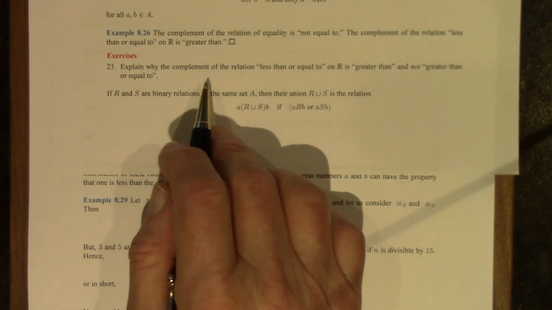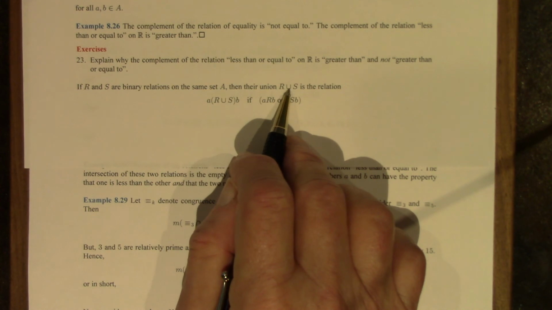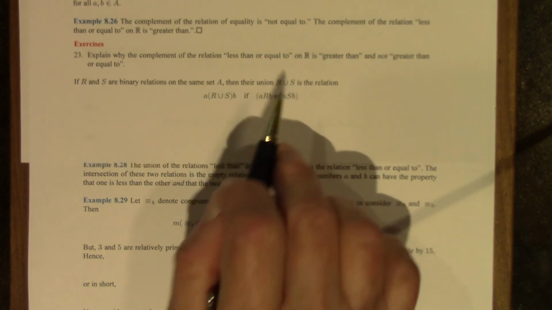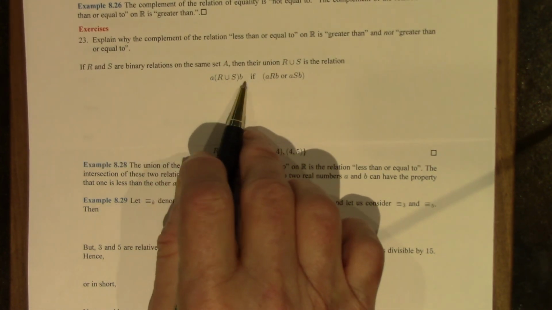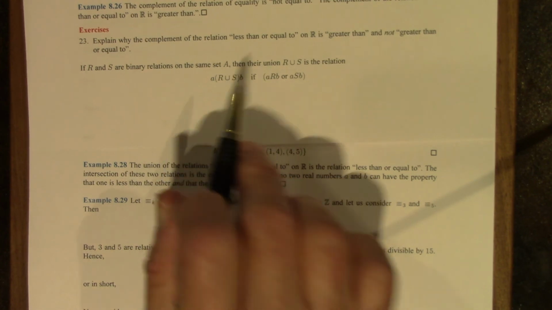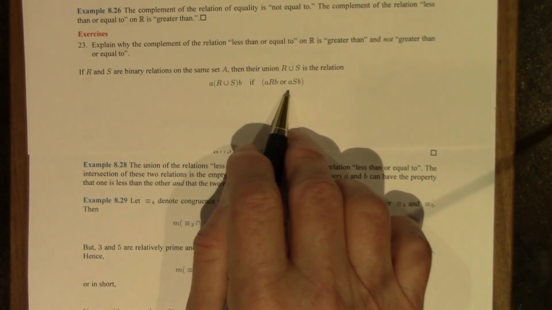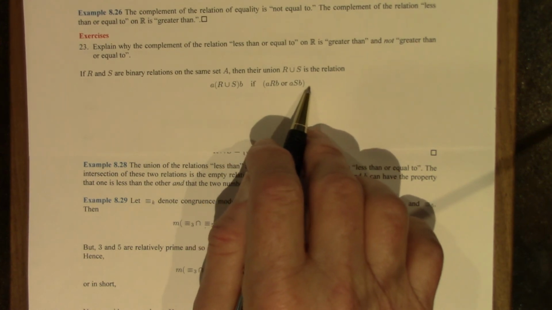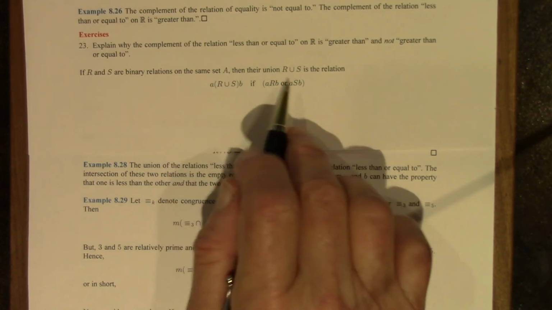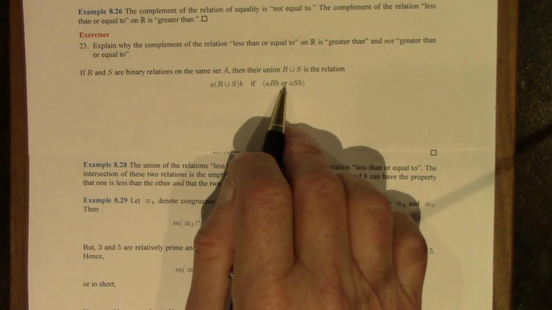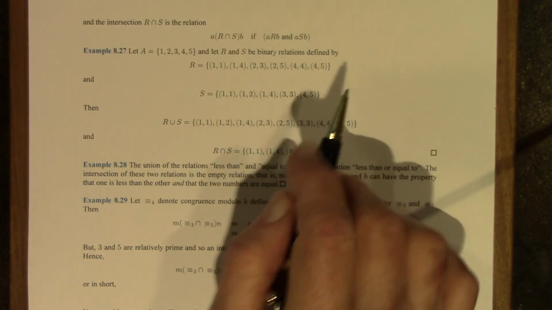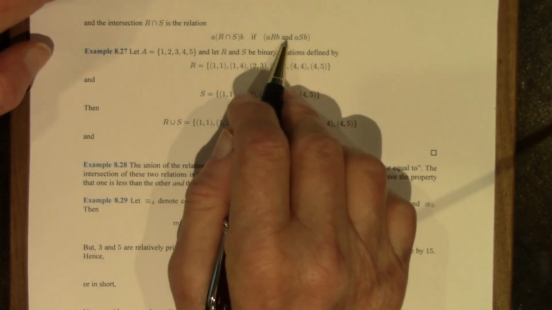As to the union of two relations, R and S, A is related to B under the union if A is related to B under R or A is related to B under S. So union goes with disjunction, or. Intersection goes with conjunction.